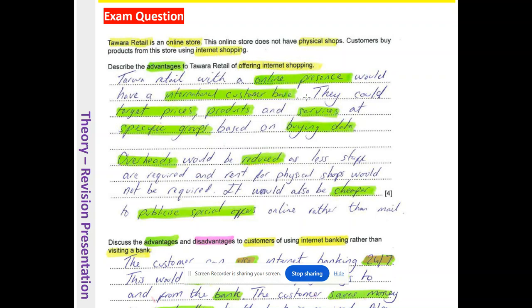They could target prices, products, and services at specific groups based on buying data. Or cookies could be used to target potential items to customers based on what they've been looking at. Overheads would be reduced as less staff are required, and rent for physical shops would not be required. It would also be cheaper to publicize special offers online rather than mailing or printing newsletters to be delivered to people's homes.